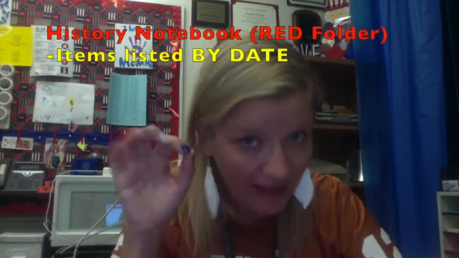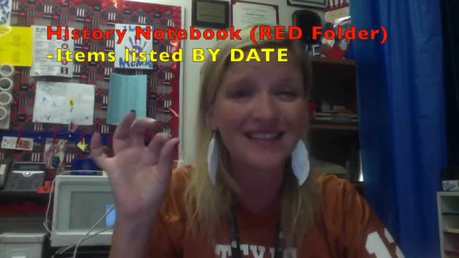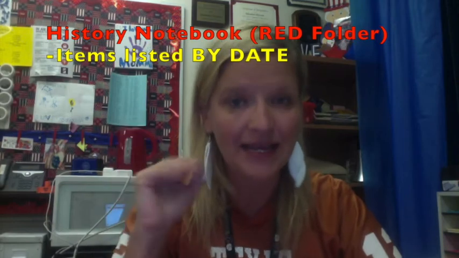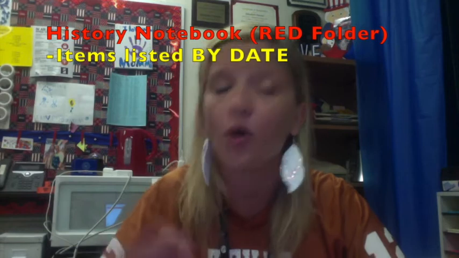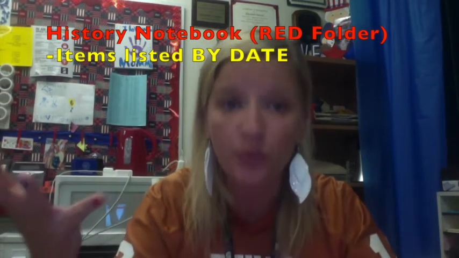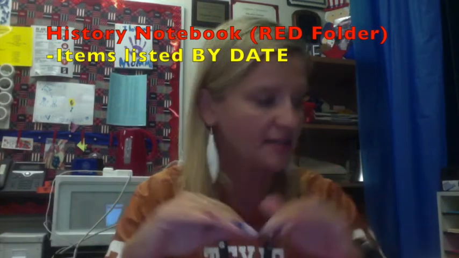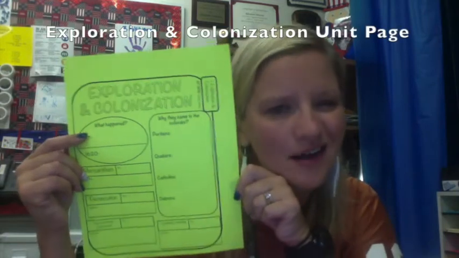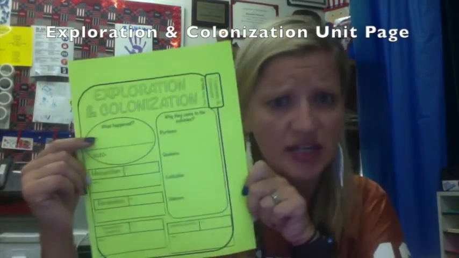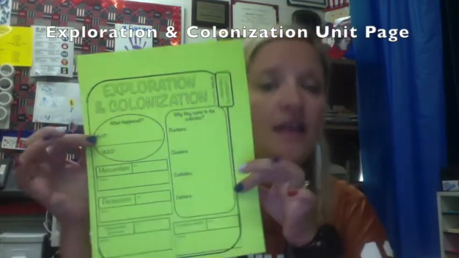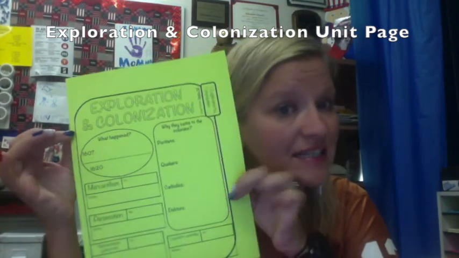All right, so the first unit you'll find in that history notebook folder, that red folder, everything that's going to go in there by date. Anything I put in there that's a printout, you can copy into your notebook, or you are free to print it. The choice is yours. So the first thing that's in there is this page right here. I printed it on green. You don't have to print it on green, just print it on white. It doesn't matter, okay? So here's the first page. You can easily copy it in there.